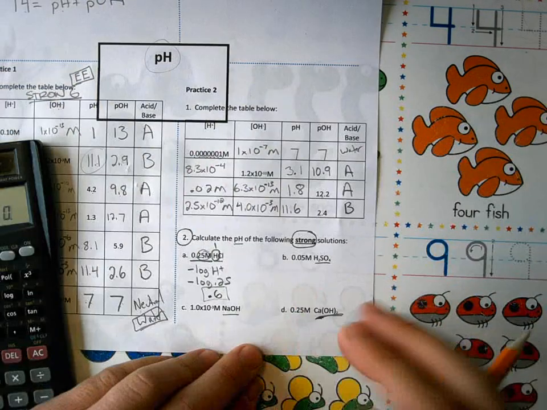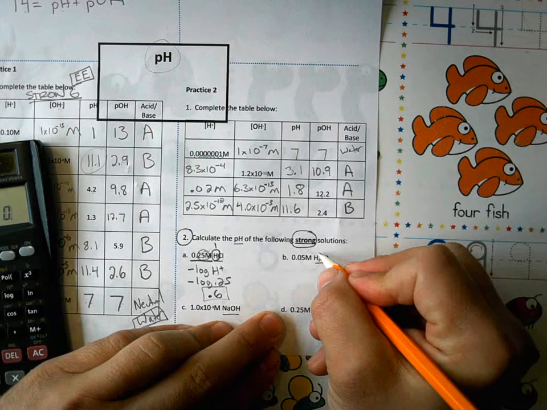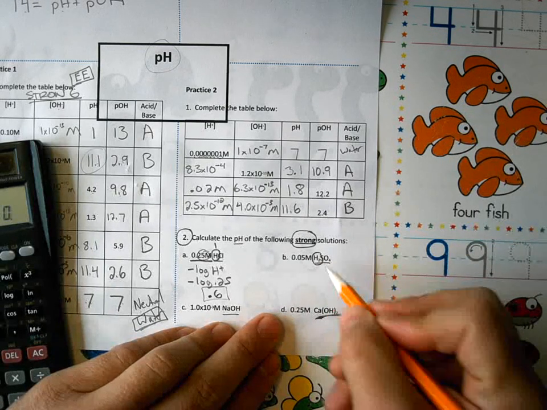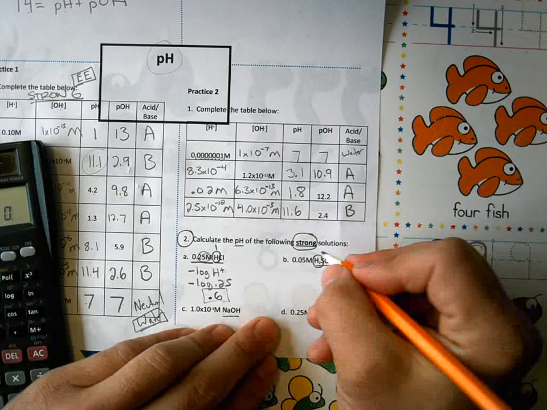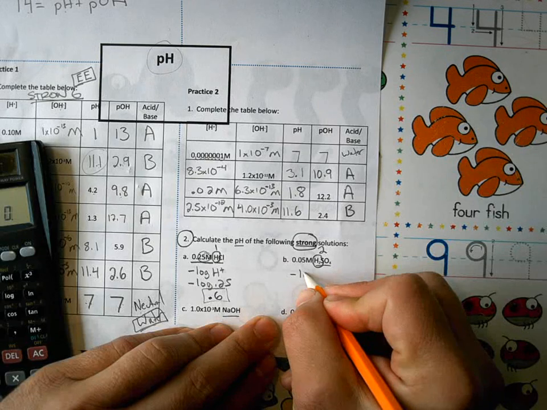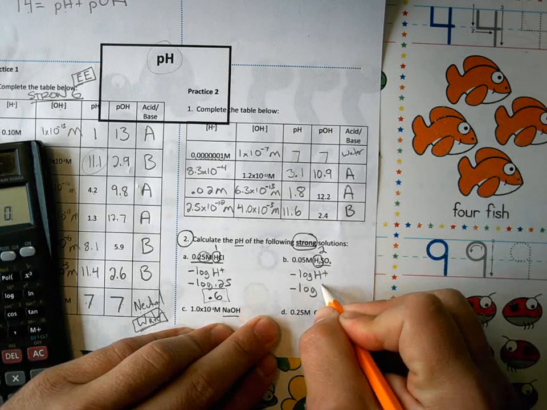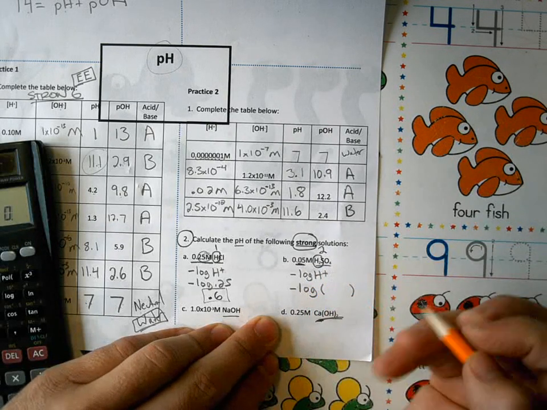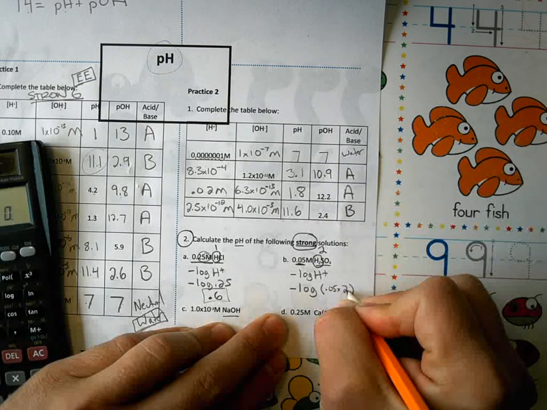Now what about over here in question B? We have a 0.05 molar H2SO4. Now check this out. How many H's are in H2SO4? And we're going to look at H's at the beginning only. These are the ones that are turning into the H plus in solution. So we have two of them now. So now the pH does equal the negative log of H plus, but the H plus concentration is going to be twice this value because there's two H's in that solution. So I would do 0.05 times 2.